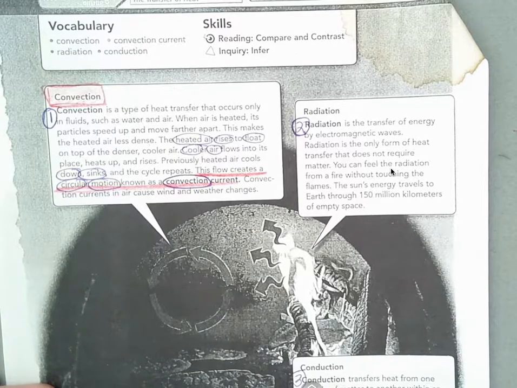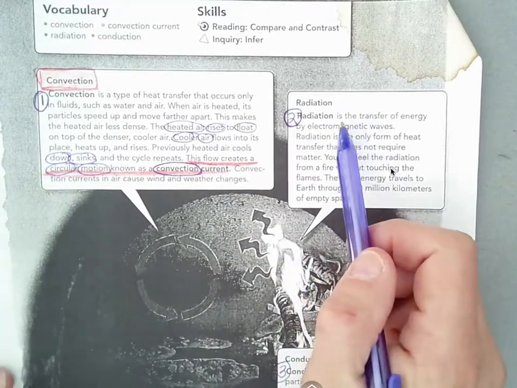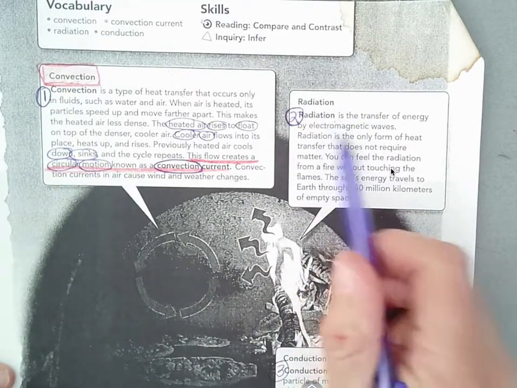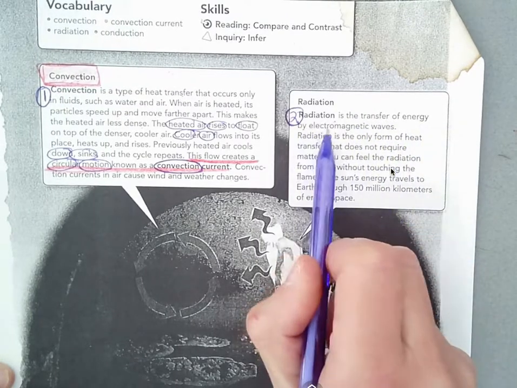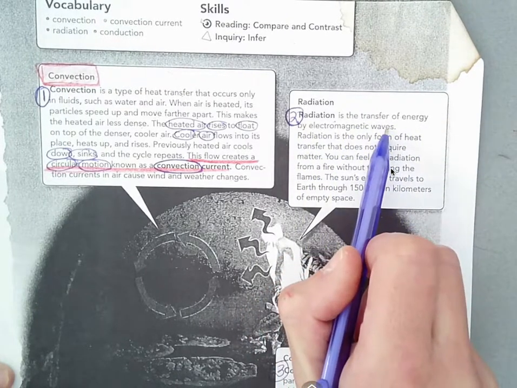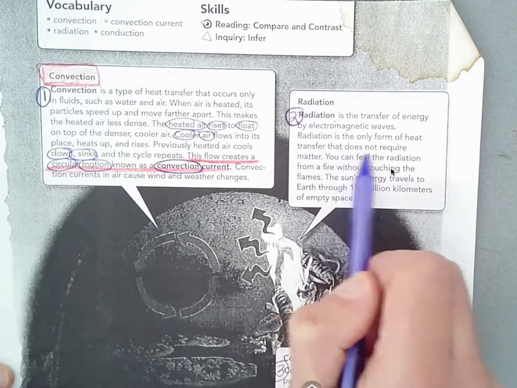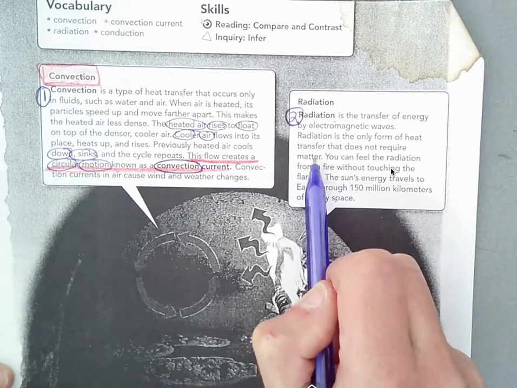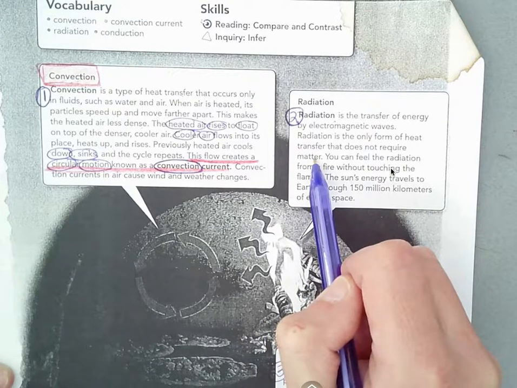Let's take a look at radiation. I'm going to read. You are going to be thinking about what we should circle and underline. Radiation is the transfer of energy by electromagnetic waves. Radiation is the only form of heat transfer that does not require matter. So think about where there is no matter, okay?